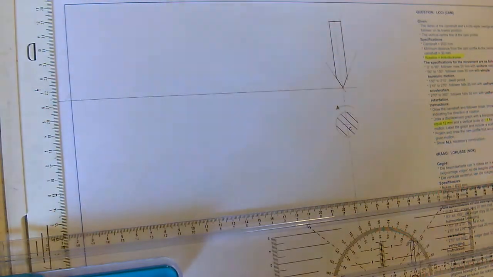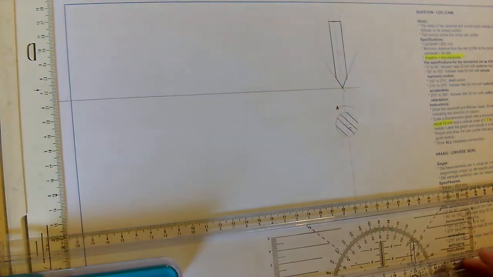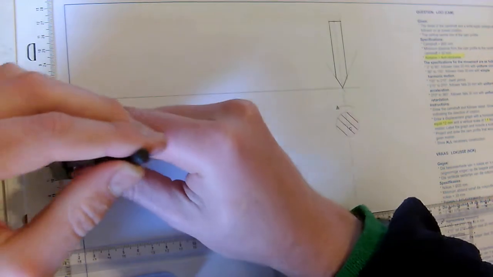Let's see. So every 12 millimeters equals 50. So 12 parts of 12 millimeters.